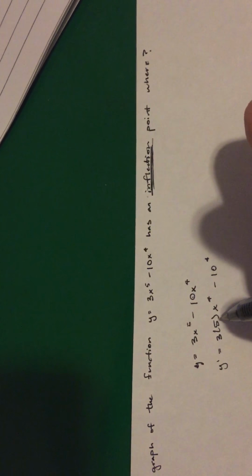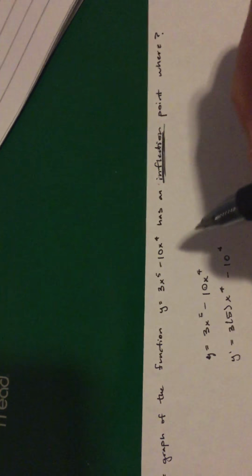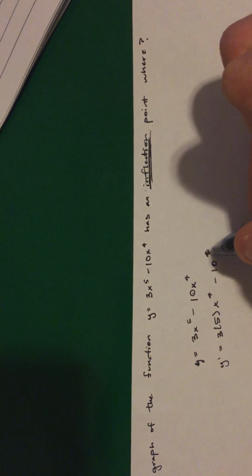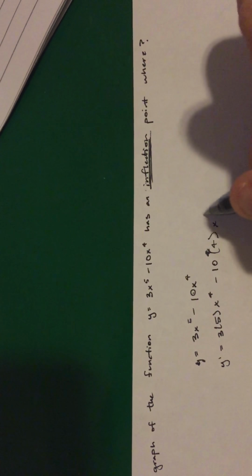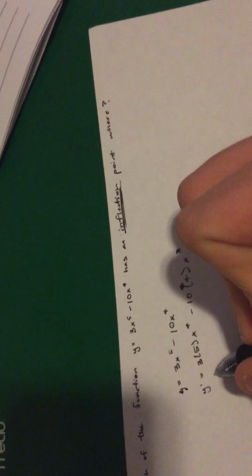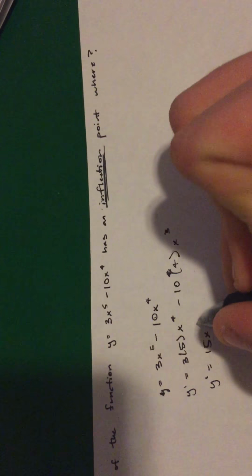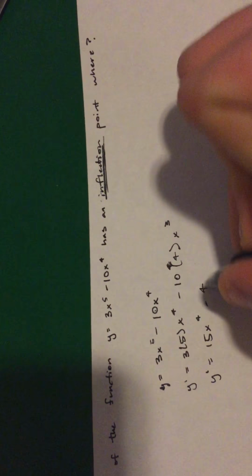number line. So the first step would be, of course, to rewrite the function y equals 3x to the fifth minus 10x to the fourth, and then go ahead and find the first derivative, which would be y prime equals 3 times 5x to the fourth minus 10 times 4x to the third, and that comes out to be y prime equals 15x to the fourth minus 40x cubed.